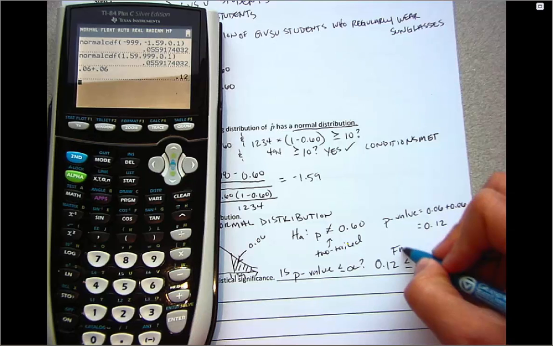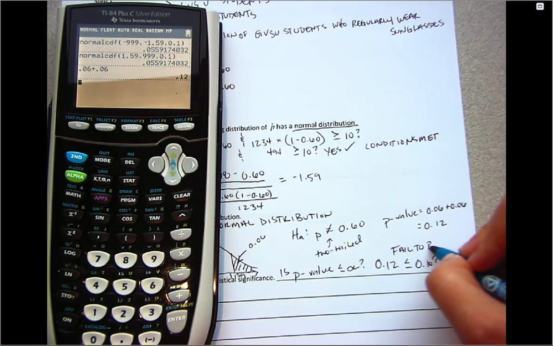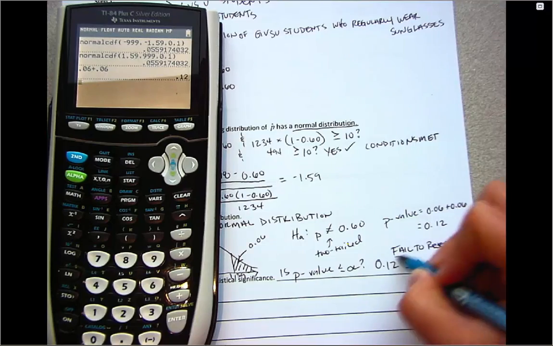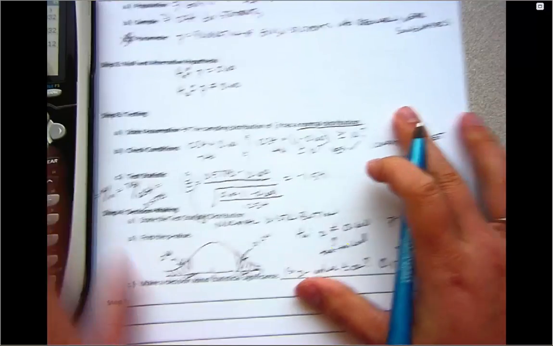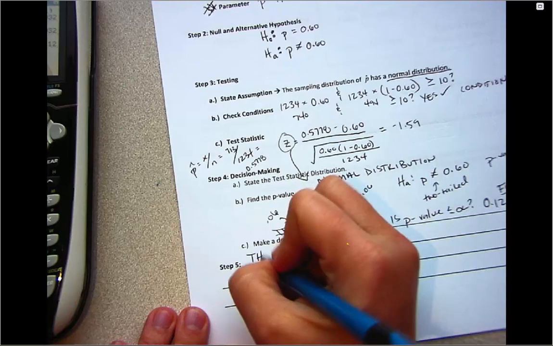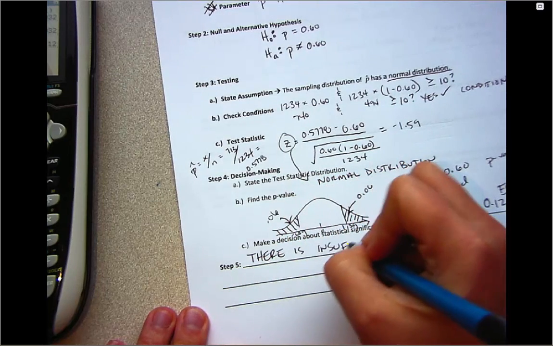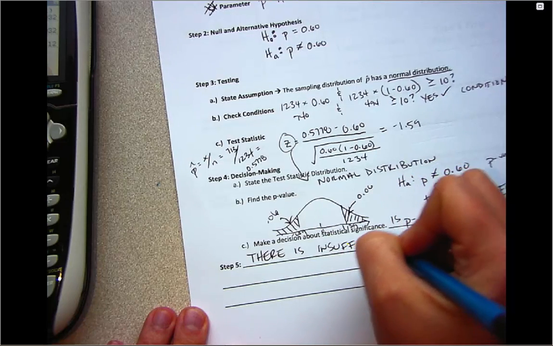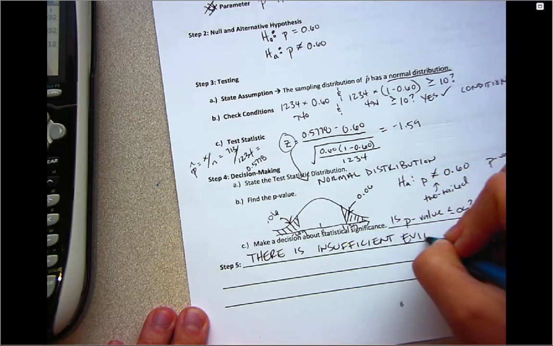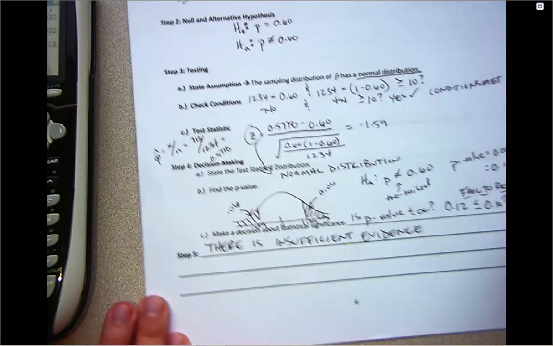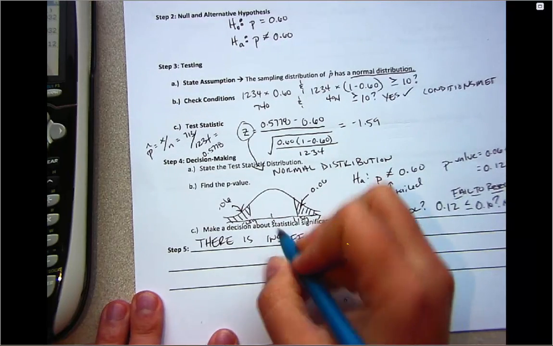So our decision then is fail to reject H sub O. So remember, when you fail to reject, you would start by saying there is insufficient evidence. So that decision, failed to reject, moves us to insufficient evidence.